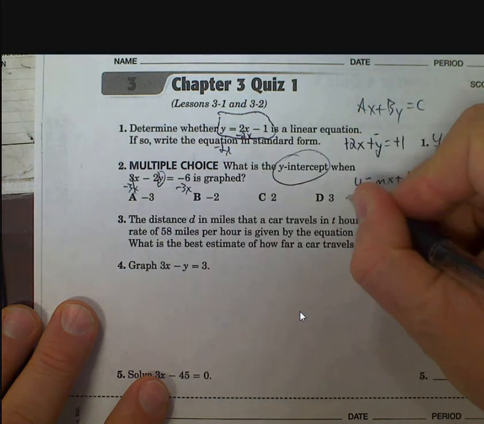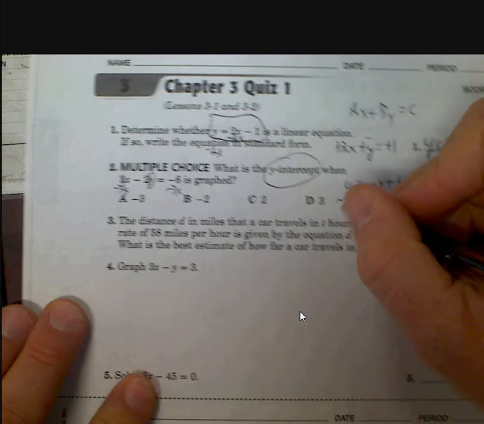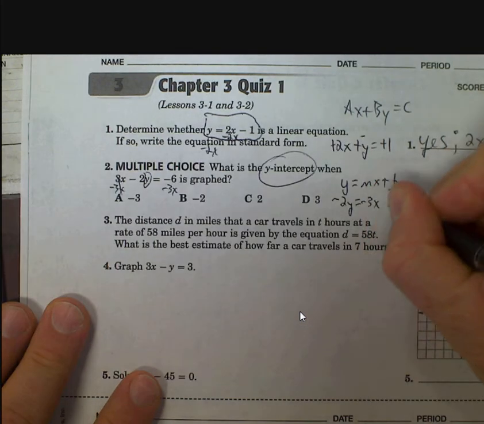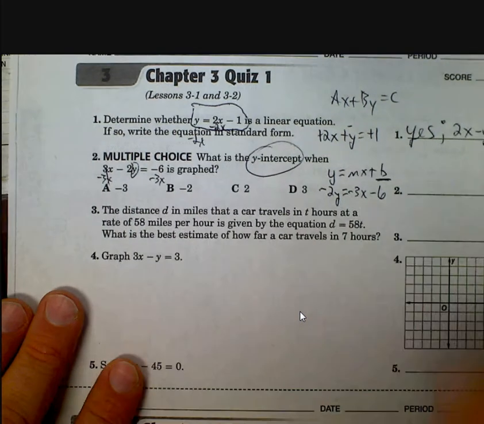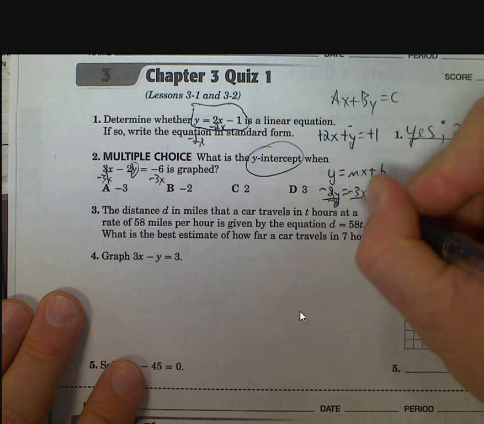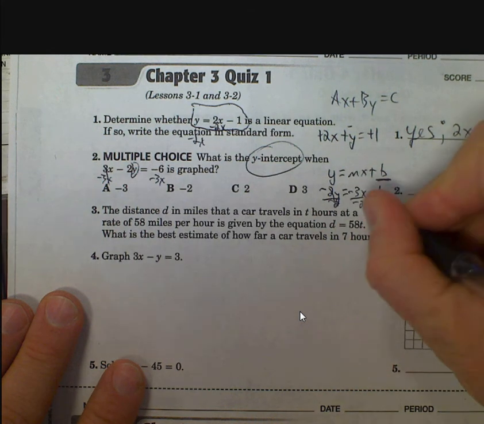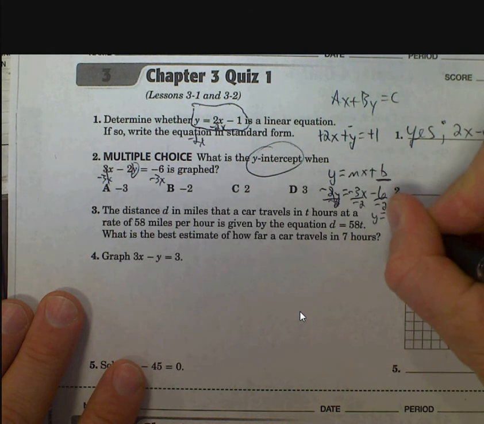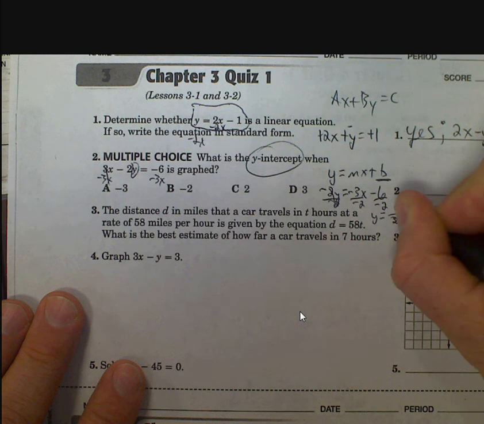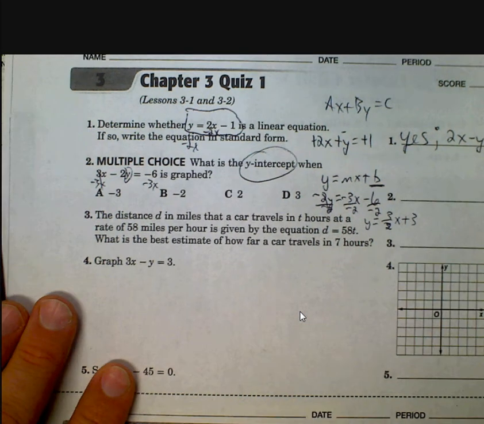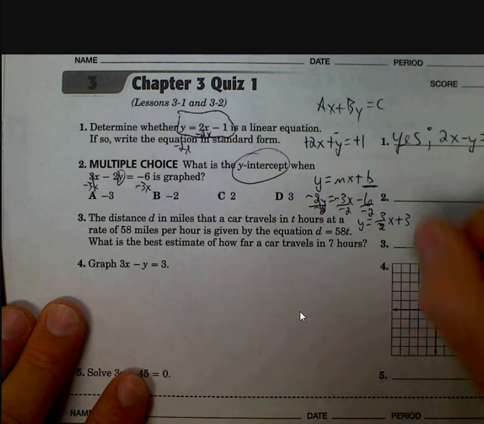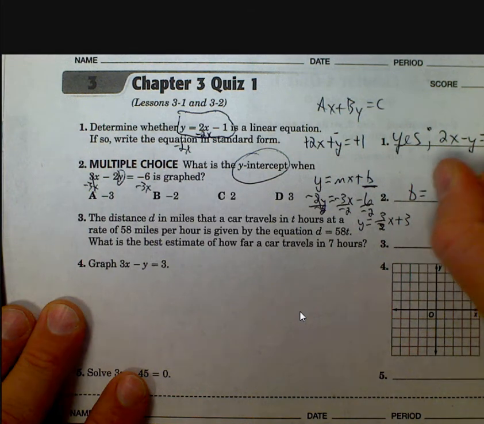So that would give me negative 2y equals negative 3x minus 6. Divide everything by negative 2. And I get y equals positive 3 over 2x plus 3. So my y-intercept, which is b, would be 3.